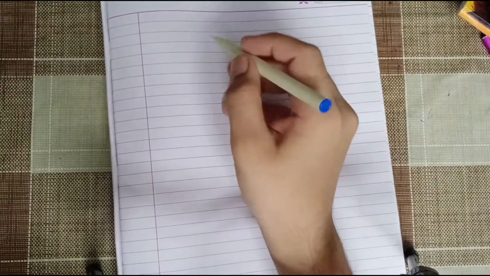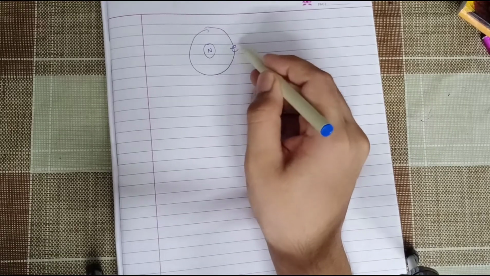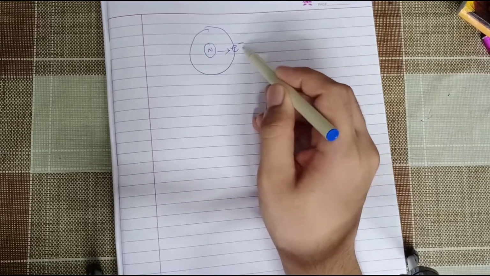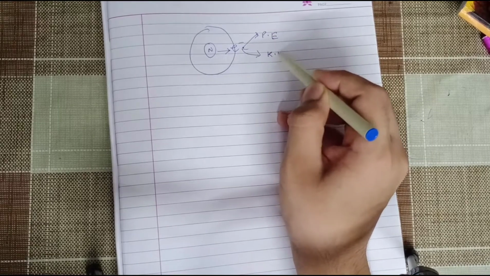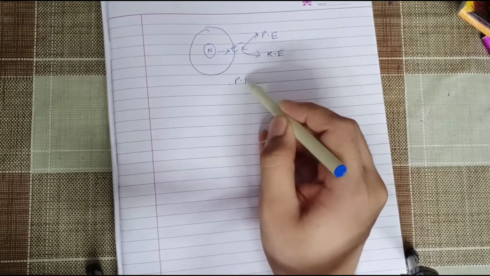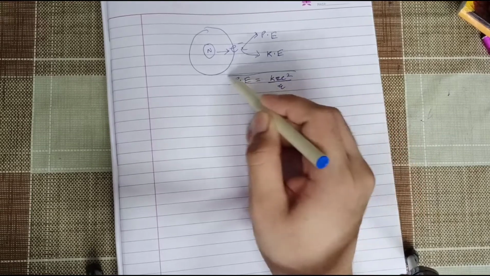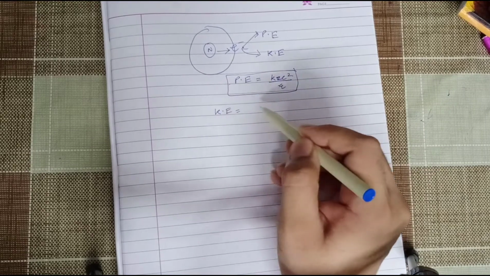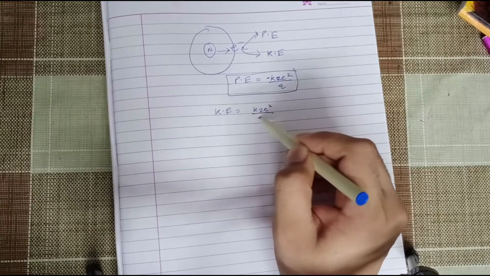So now guys, we will be talking about the energy. If there is an atom with the nucleus and the electron, there will be attraction between both bodies. Now this electron will possess both potential energy as well as kinetic energy, and the formula of the potential energy will be minus kZe square by r. So this will be the formula of the potential energy. And what will be its kinetic energy? Kinetic energy will be kZe square upon r and a half.